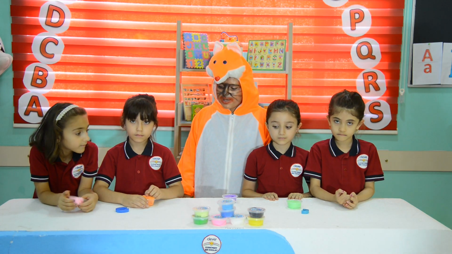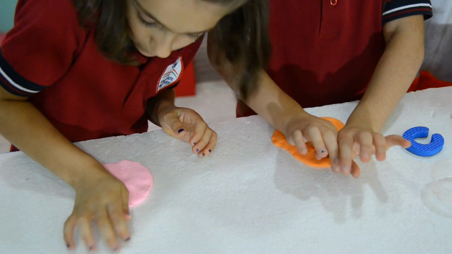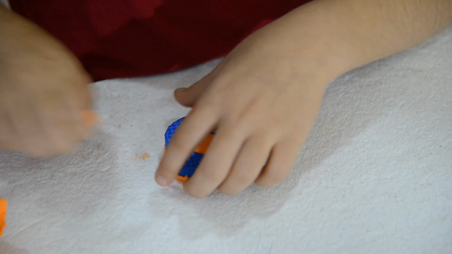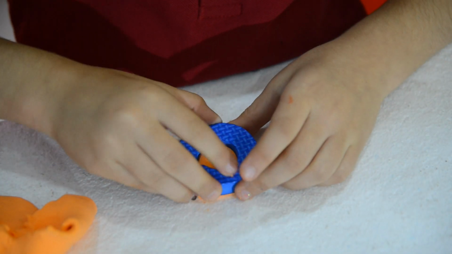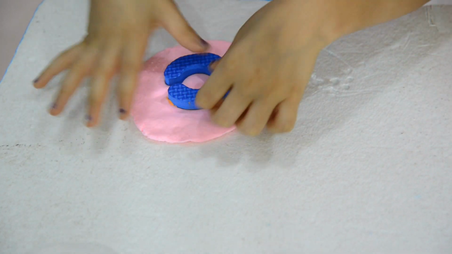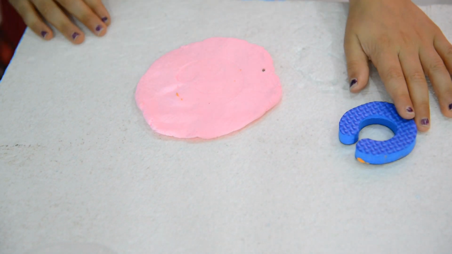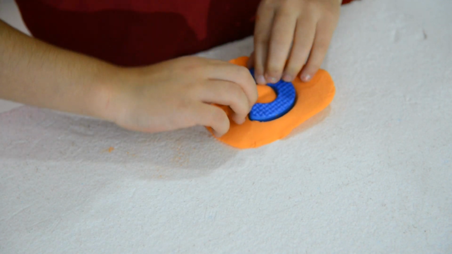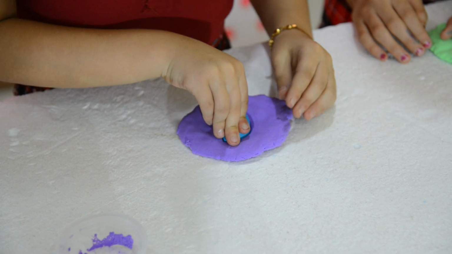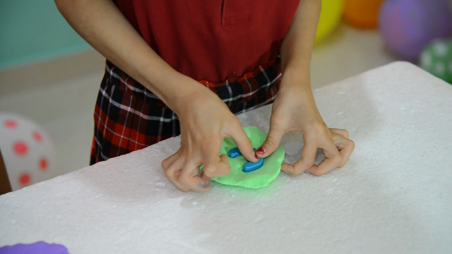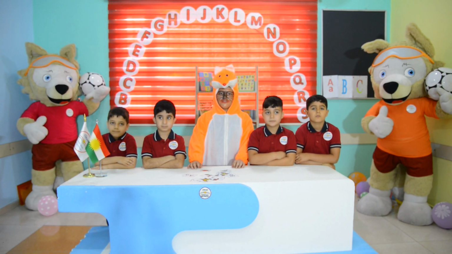Please, kids, you can make the letter C with Play-Doh. The last alphabet activity is the matching alphabet activity.